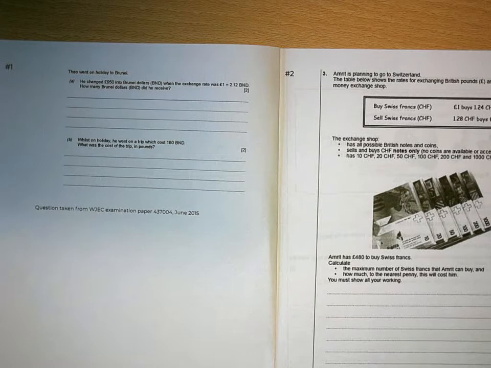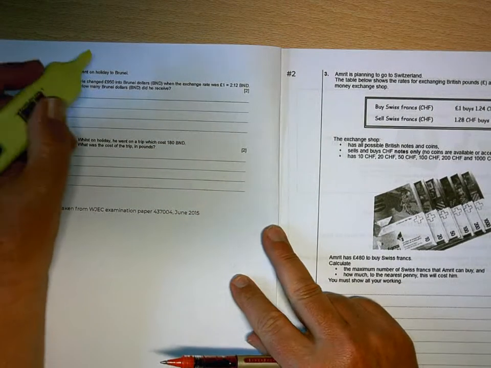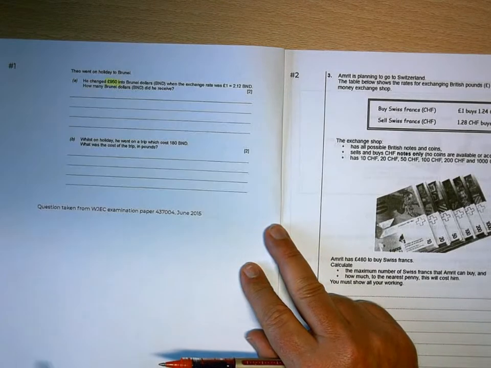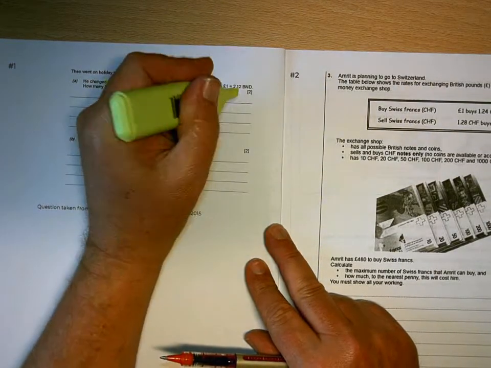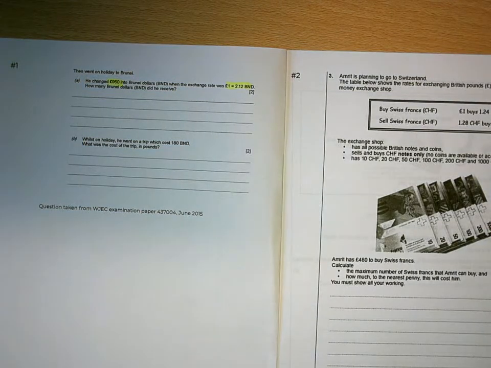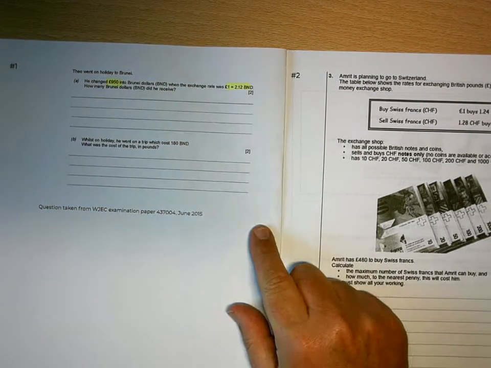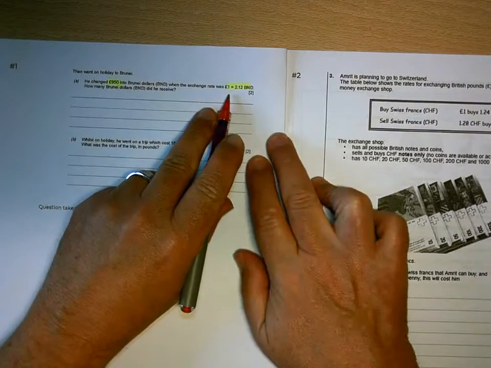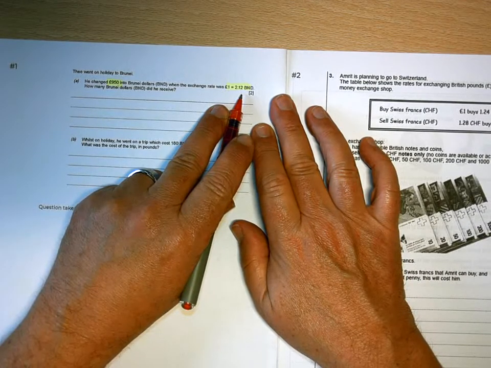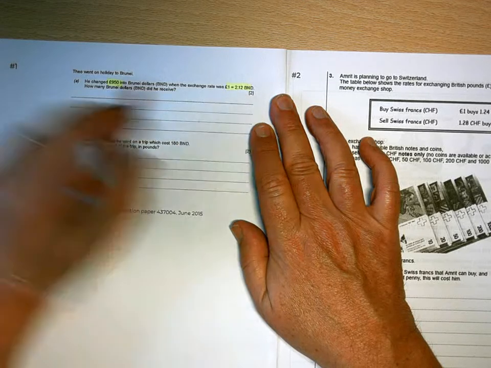So Theo went on holiday to Brunei. He changed £950 into Brunei dollars when the exchange rate was £1 equals 2.12 Brunei dollars. So for every pound he has, he can buy that many Brunei dollars.